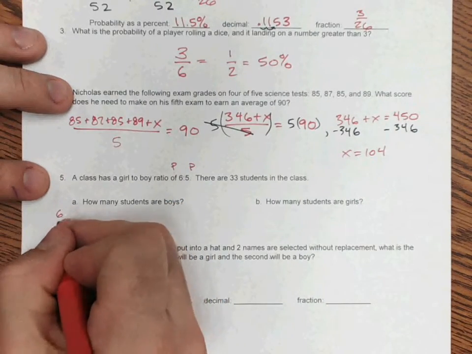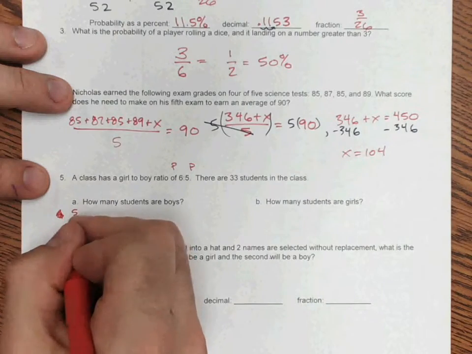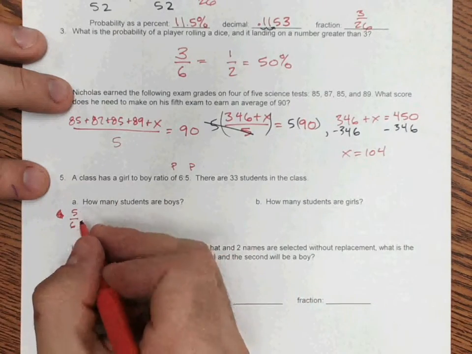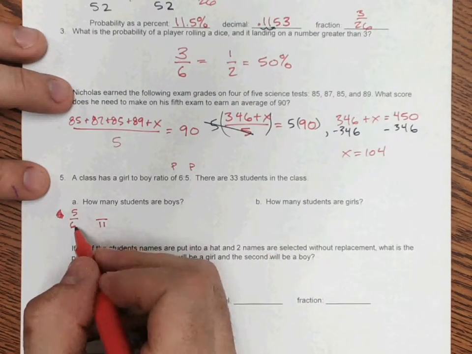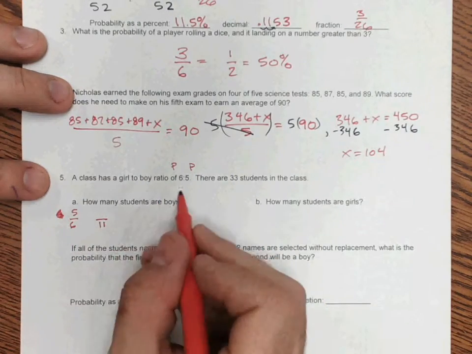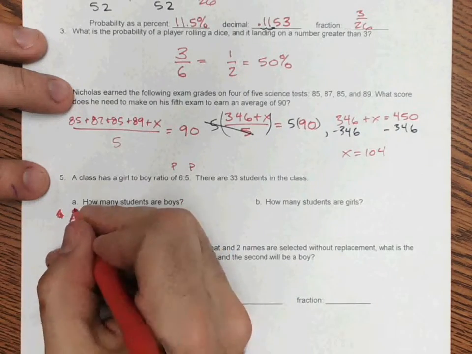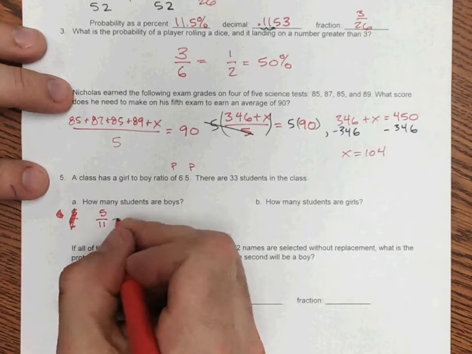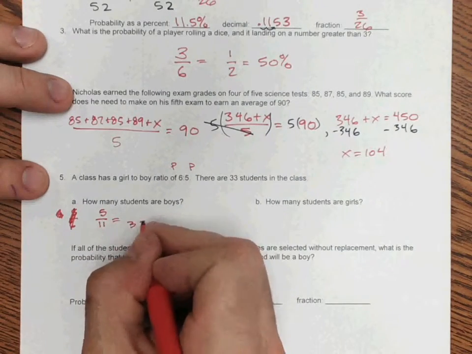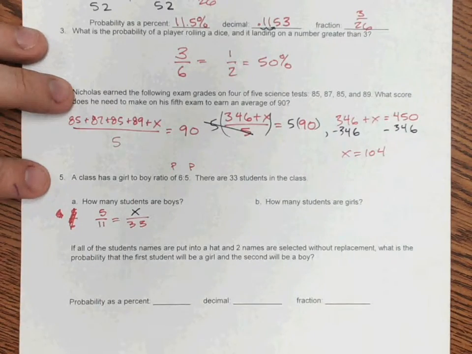There are 6 girls, 5 boys, for every 6 girls, which means that there are a total of at least 11 students. 5 plus 6. And of those, the boys make up 5. So 5 out of 11 students are boys. If there are 33 total students, then our unknown value is how many boys out of 33.